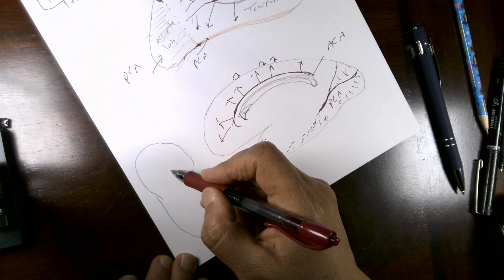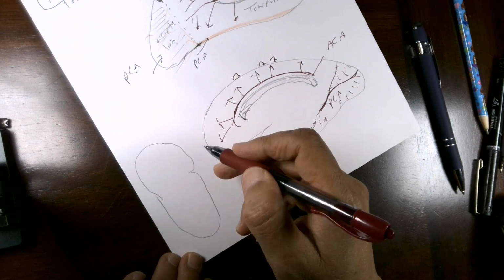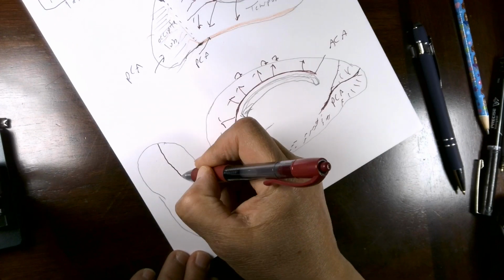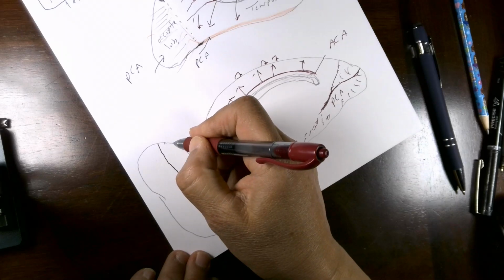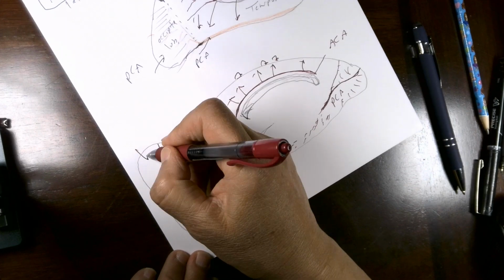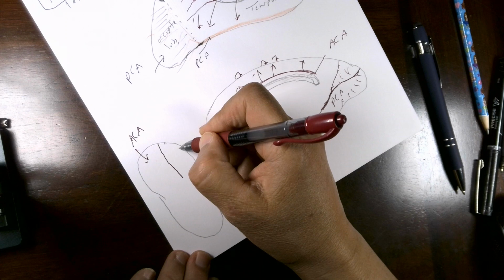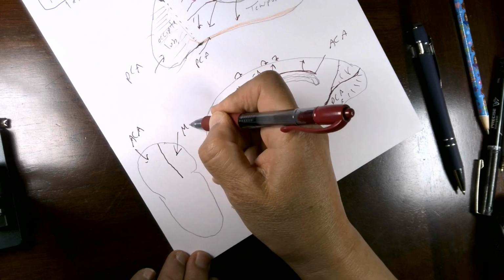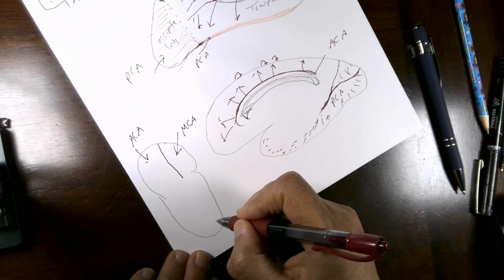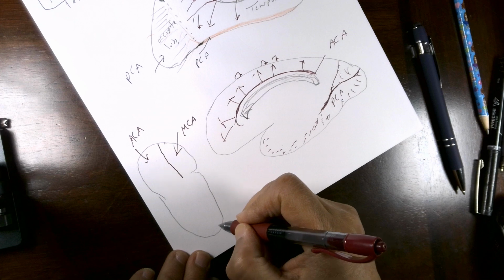If you go to the inferior surface, the orbital surface is divided into medial and lateral. The medial part is by the anterior cerebral artery, the lateral part by the middle cerebral artery. The tentorial surface is mostly by the posterior cerebral artery.